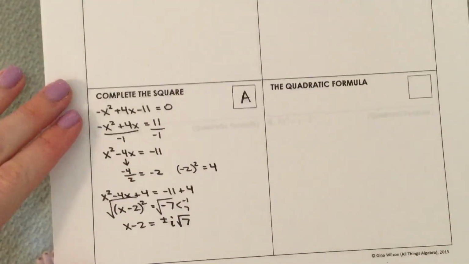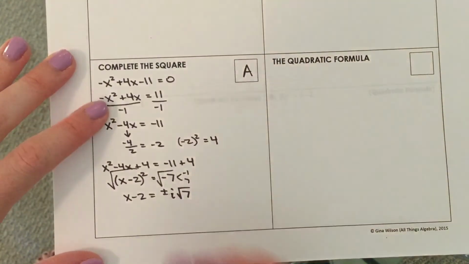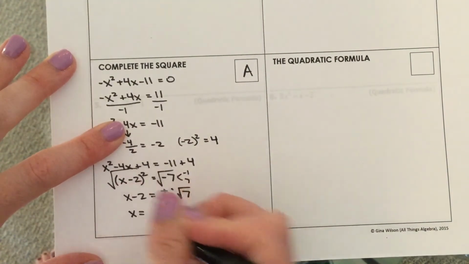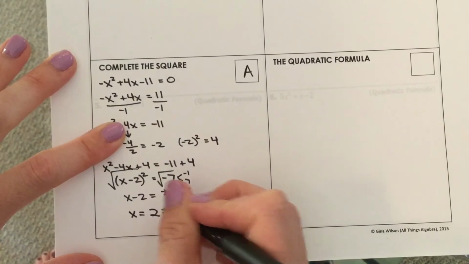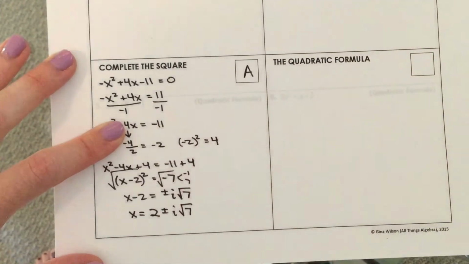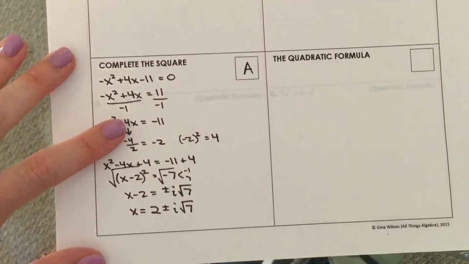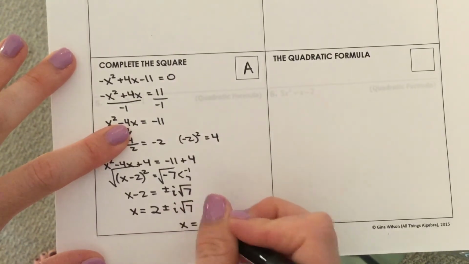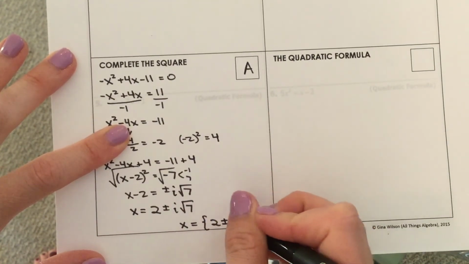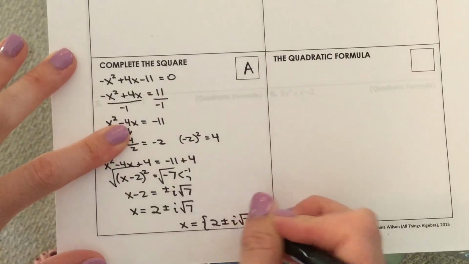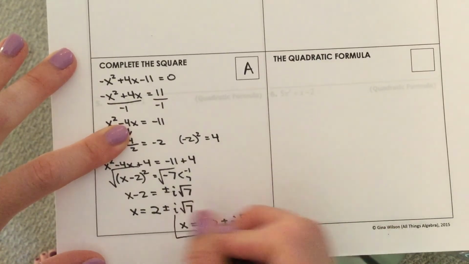And then the only thing left to do there is to add the 2 to both sides of the equation, so I get x by itself. The 2 ended up added over to the right-hand side. And then I have plus or minus i root 7. And those are going to be your 2 values. So I am going to list this in set notation. You could write them out separately if you'd like. You can leave it in the plus or minus notation, whichever you prefer for your final answer.